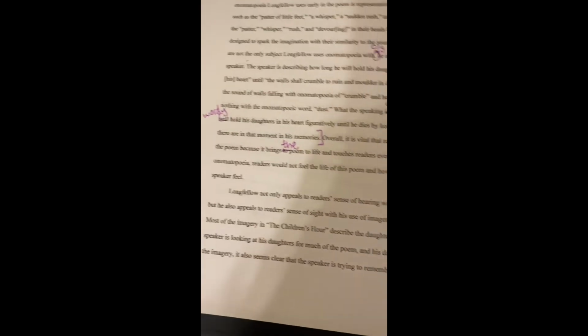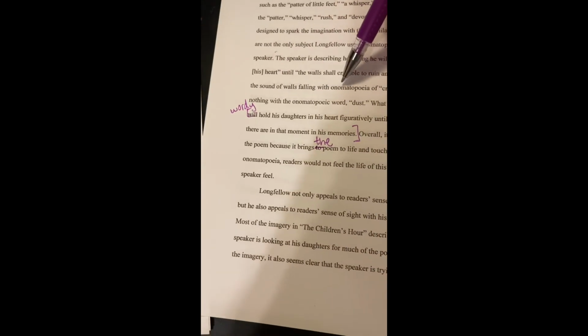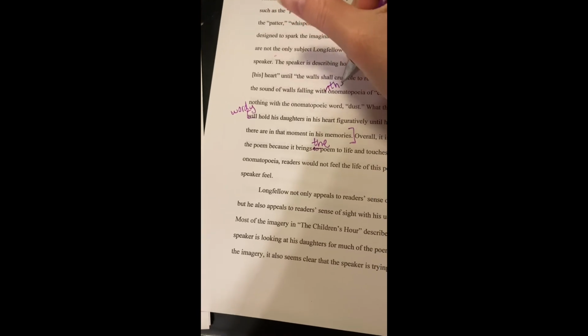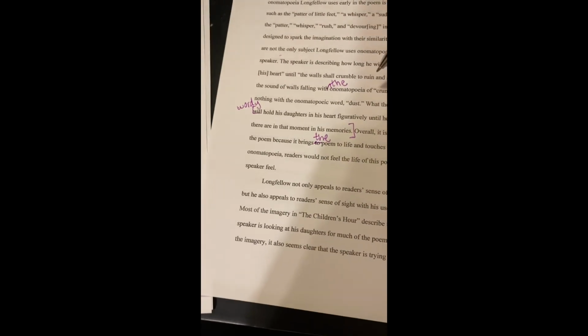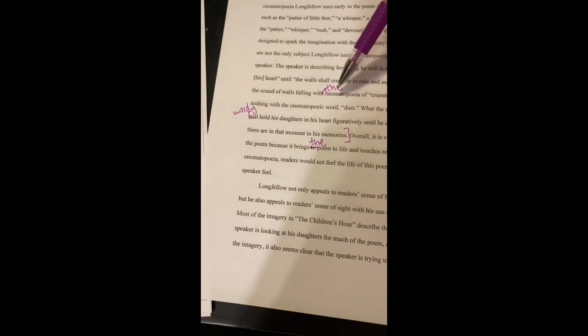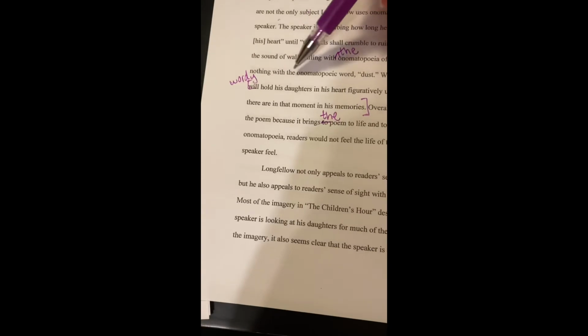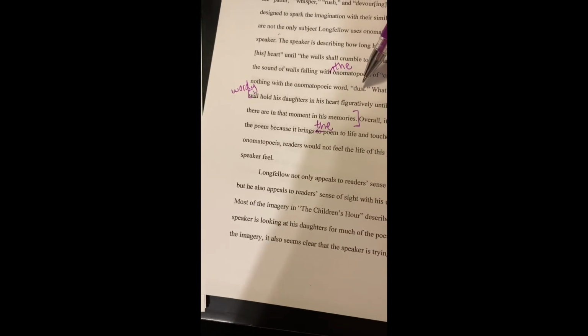After that, let's see if it explains that support. The reader can hear the sound of walls falling with onomatopoeia of crumble with the. Sometimes that happens the second time you read it, you realize you missed something or something was wrong the first time. With the onomatopoeia of crumble, and here the walls disintegrate into nothing with the onomatopoeic word dust. Okay, so yes, that's explanation.